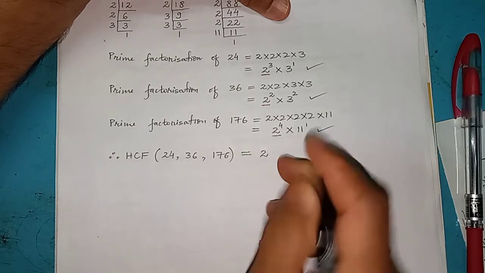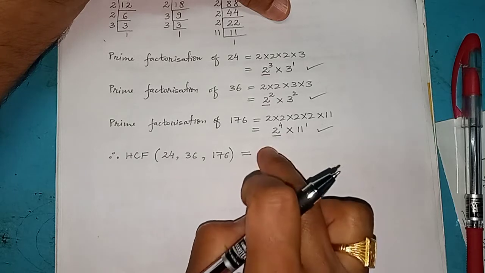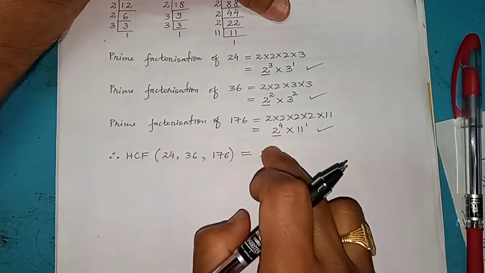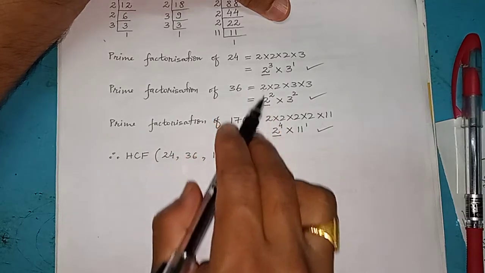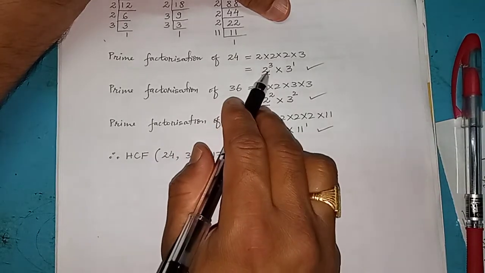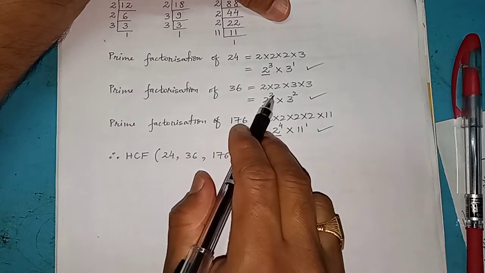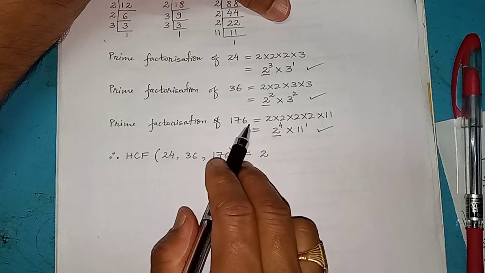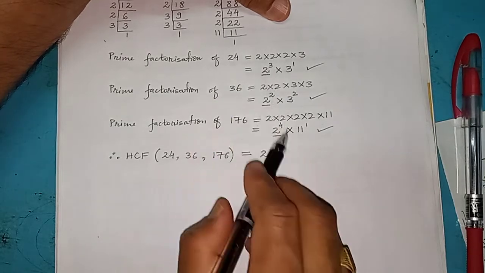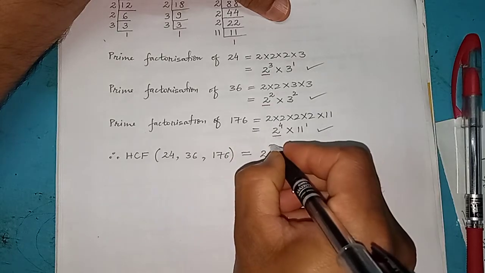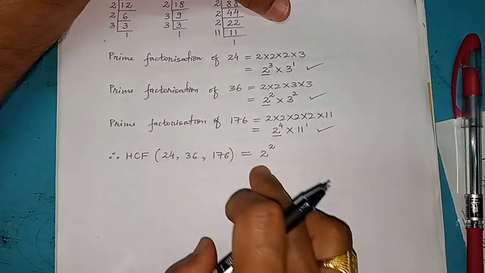After writing 2, since 2 is common, write 2 once, but on this 2 you put the lowest power. When you find HCF, you give the smallest power. So see, among all the powers of the prime factor 2, which is the smallest? If you look very carefully, in 24 the 2 has power 3. In 36 the 2 has power square. In 176 we have 2 power 4. So it means 3, 2 and 4, and the smallest is 2, that is square. So 2 square is the lowest power of 2, among all these 3.